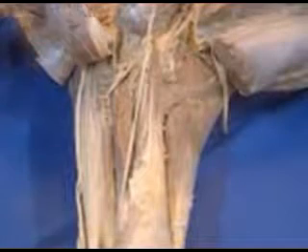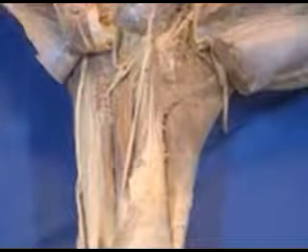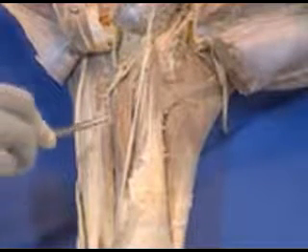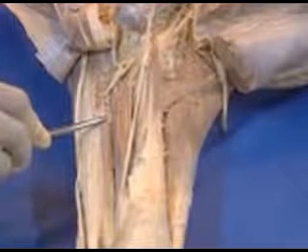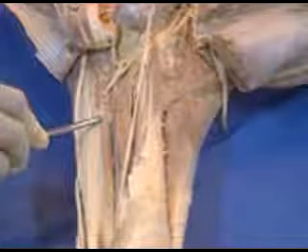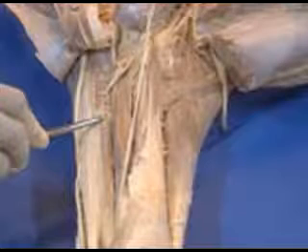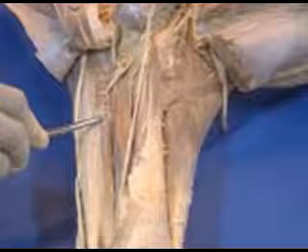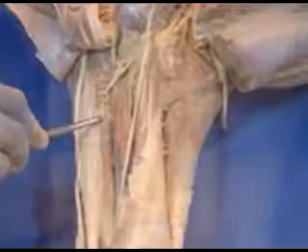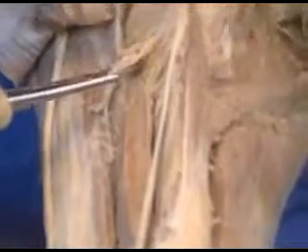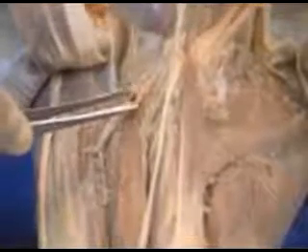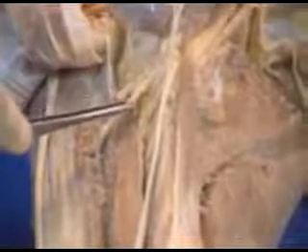Cut the superficial digital flexor and reflect the muscle upwards. This is the humeral head of deep digital flexor. These are two in number arising from the medial epicondyle of the humerus. This is the branch of median nerve and artery on the deep face of superficial digital flexor.